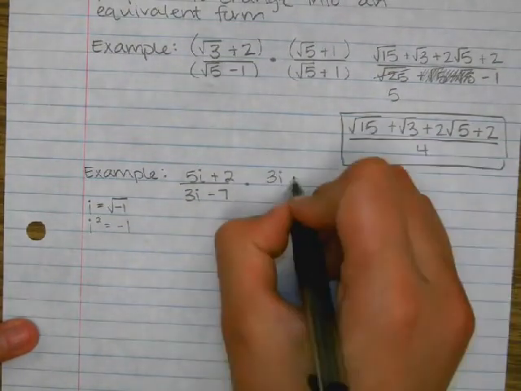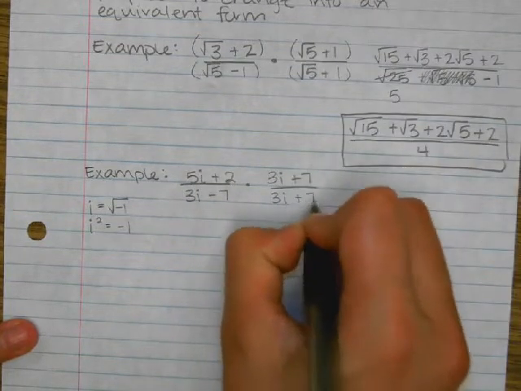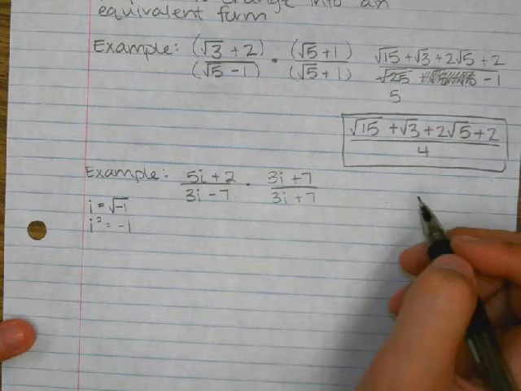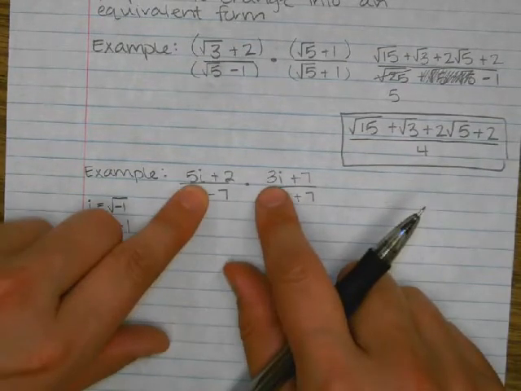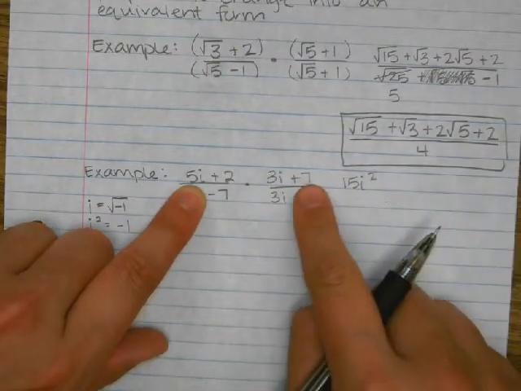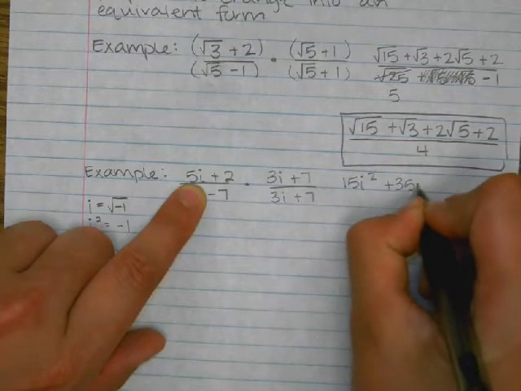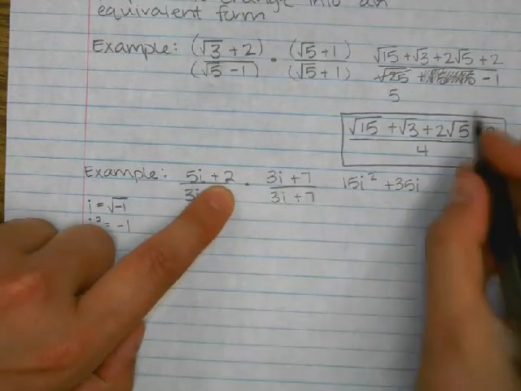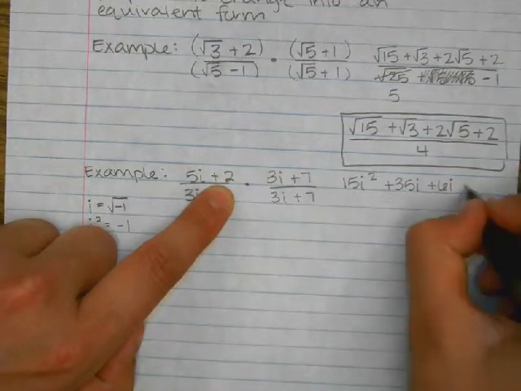So, 3i plus 7 divided by 3i plus 7. And again, it would be a similar situation. We would multiply out the top. So 15i squared plus 35i plus 6i plus 14.